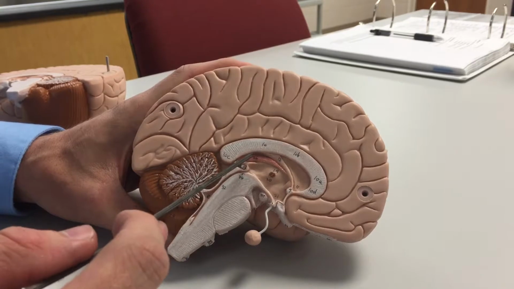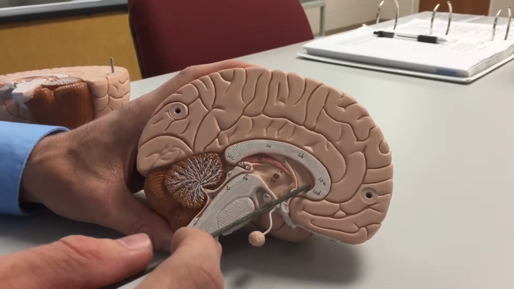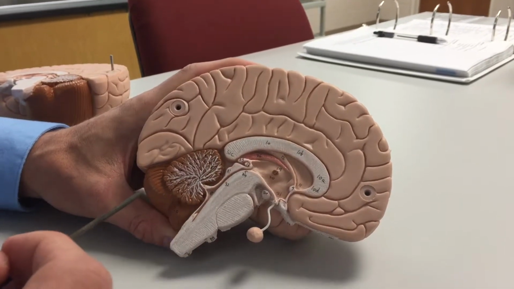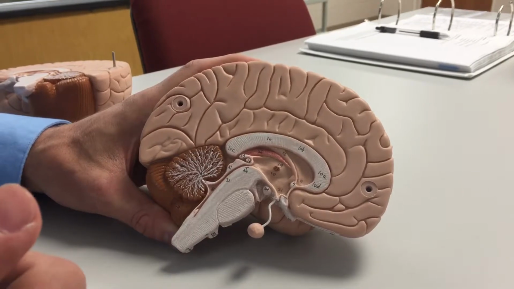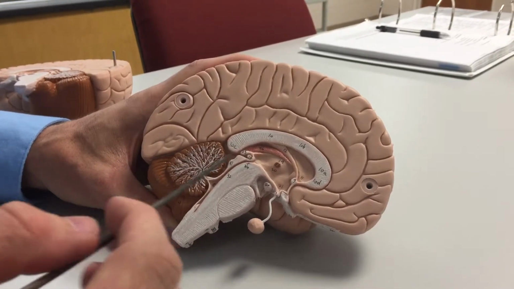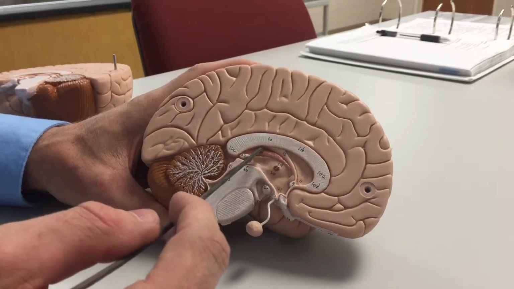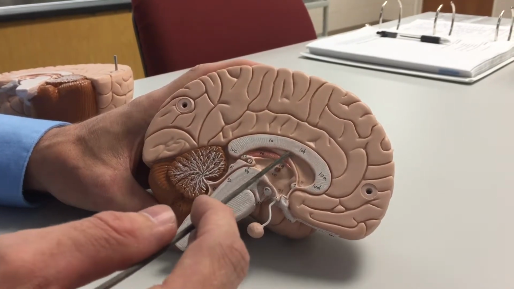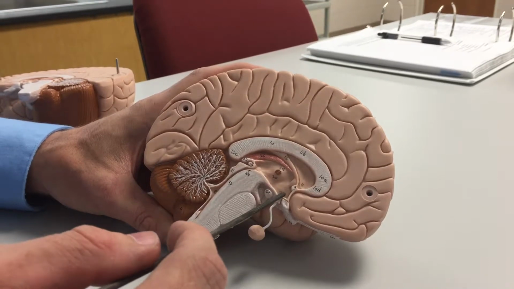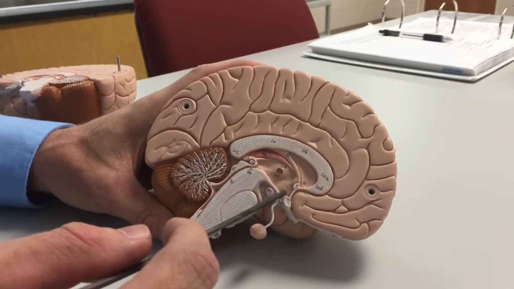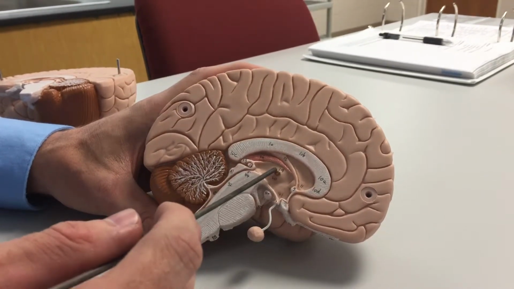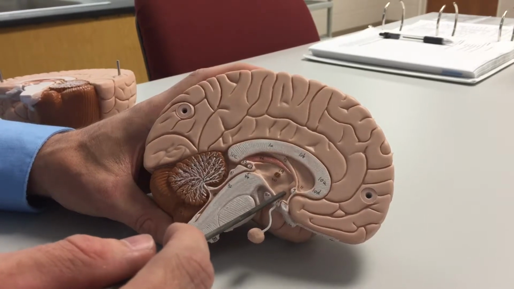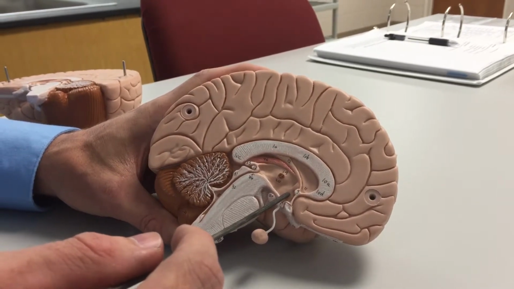This structure here, which has many parts to it, is called the diencephalon. We're only going to talk about a couple of the parts of the diencephalon. This portion here of the diencephalon is called the thalamus. This portion here of the diencephalon, which is inferior to the thalamus, is called the hypothalamus.